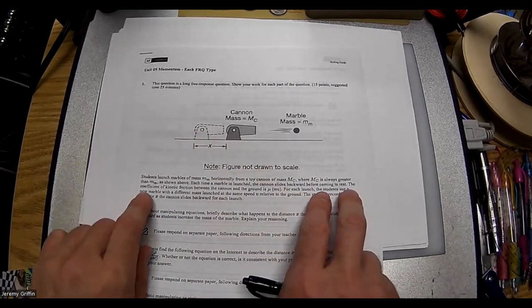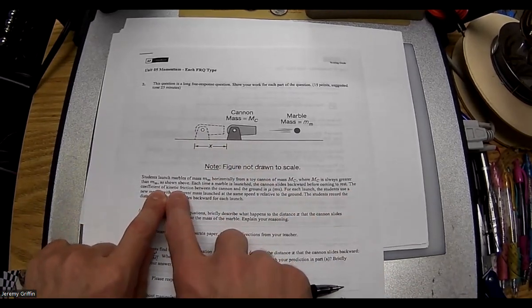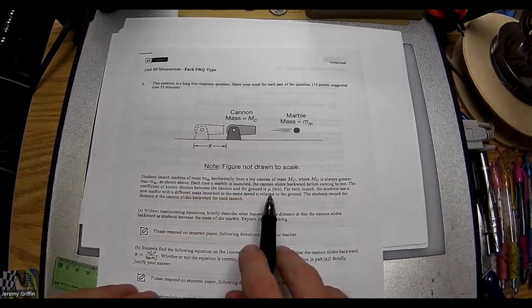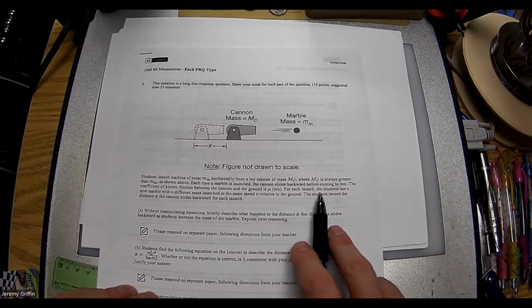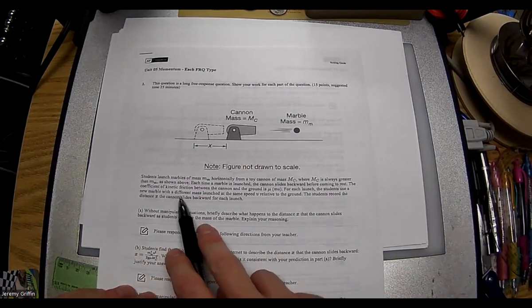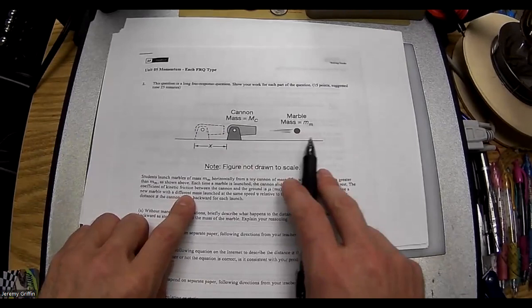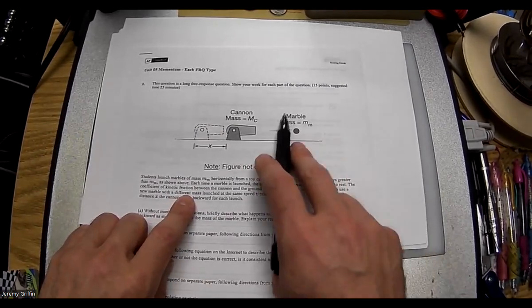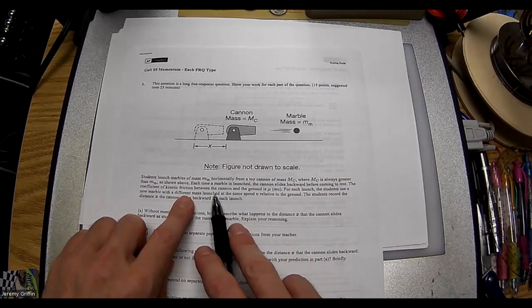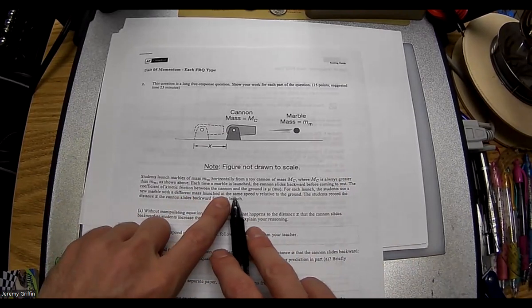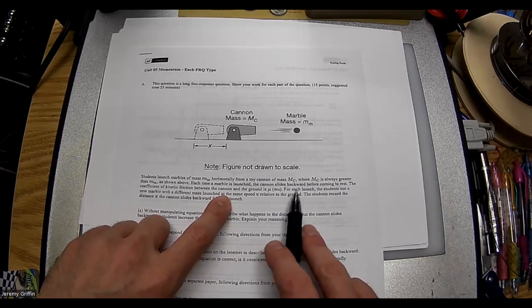Let's see if they mention that. The coefficient of kinetic friction between the cannon and the ground is mu. Oh, they spell it out for you. For each launch, the students use a new marble with a different mass. So the mass of the marble is variable. They've got different mass marbles going on, launched at the same speed v relative to the ground.